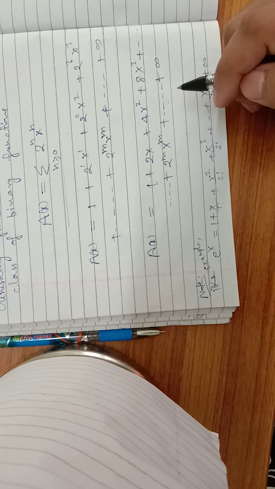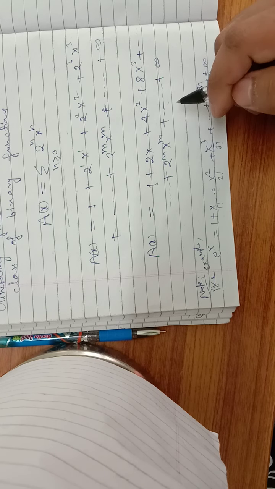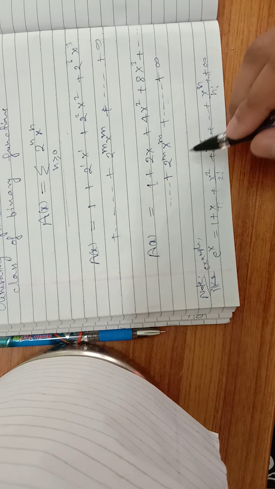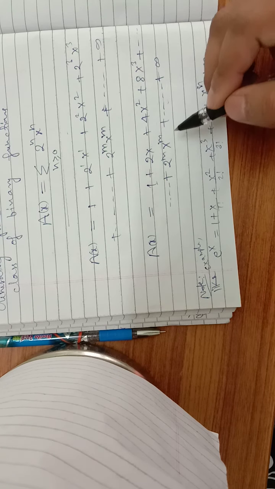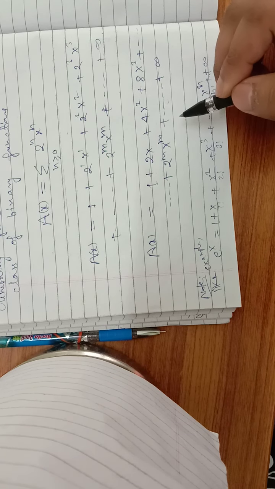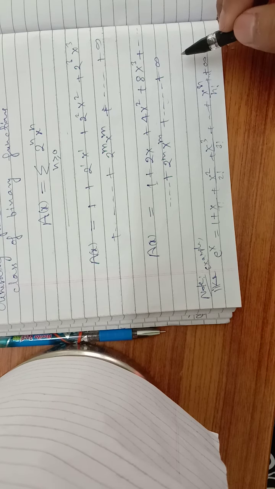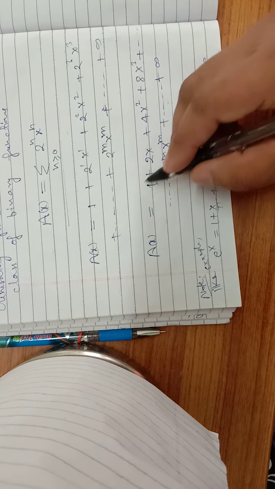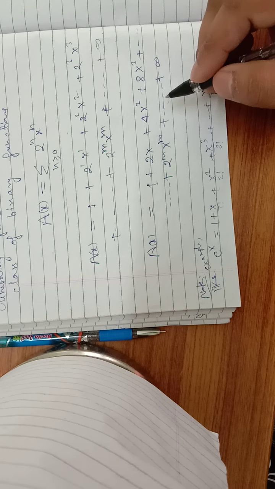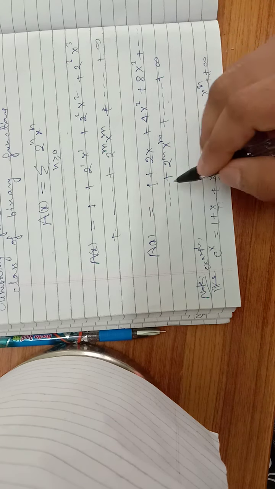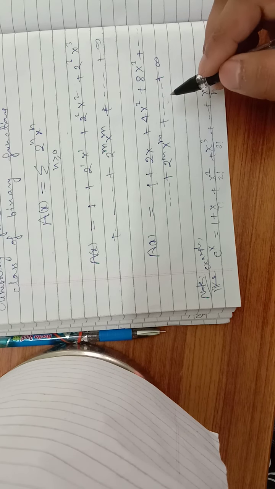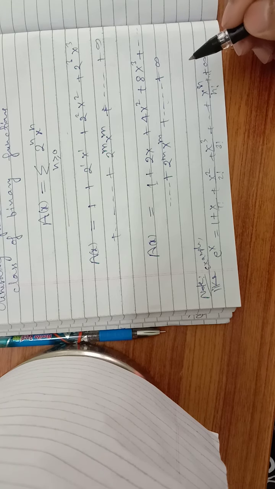There would be a large number of terms. So as it is not possible to write them, we have written dash dash here. It's very complex to write a series like this all the time during calculations.